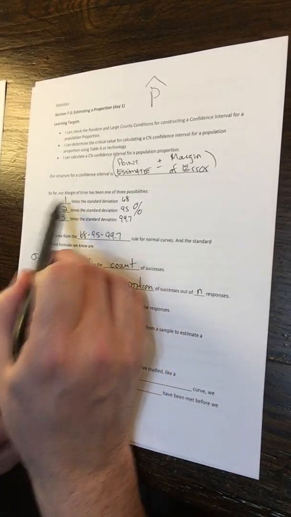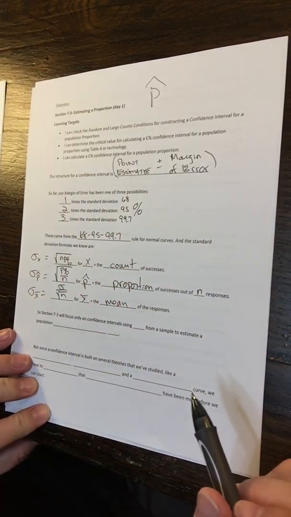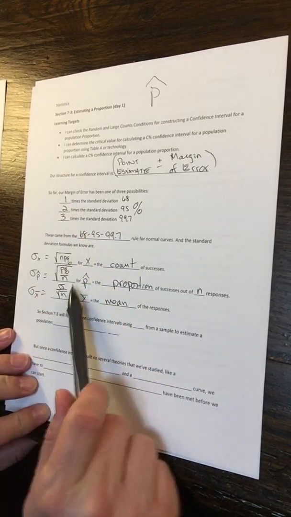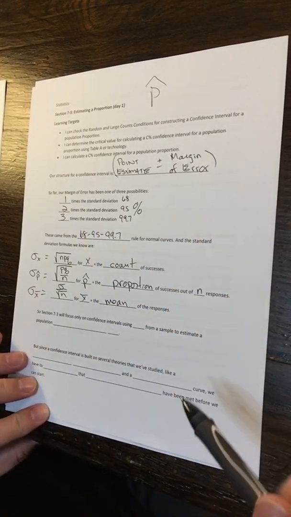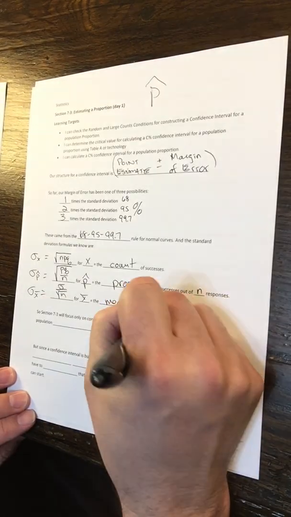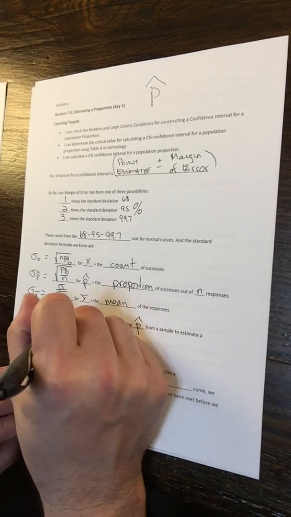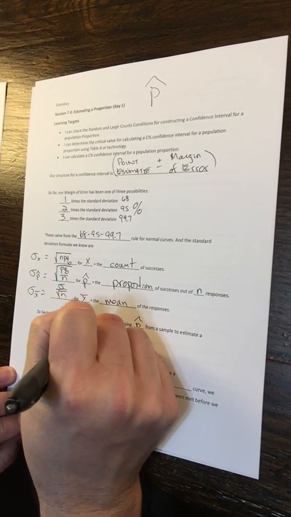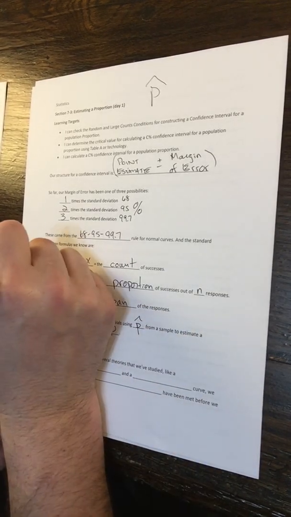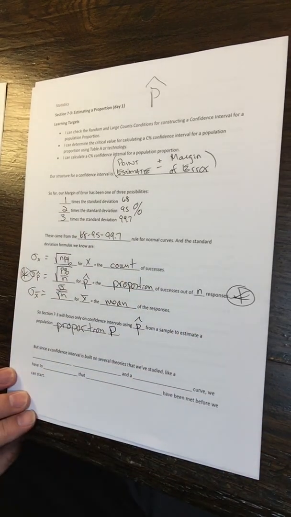And we would multiply this standard deviation by some number of times to get a margin of error. It's made of two things. How many standard deviations do you have to go? And what is the standard deviation? That's the margin of error. Now in section 7.3, we'll focus only on confidence intervals using p-hat from a sample to estimate a population proportion p. So of those three, this is the one we're dealing with for this section.